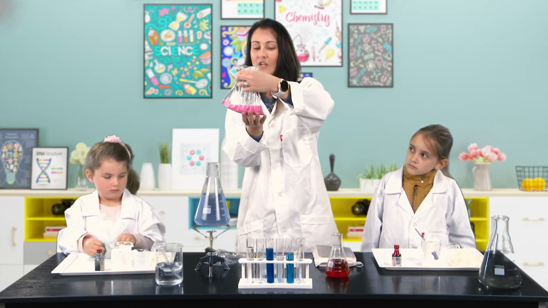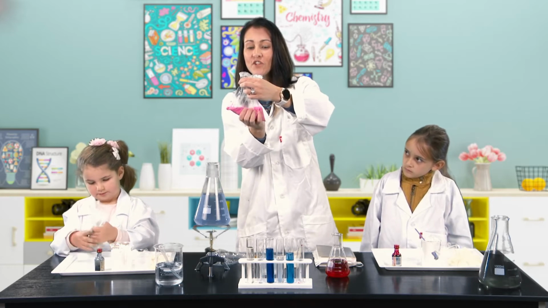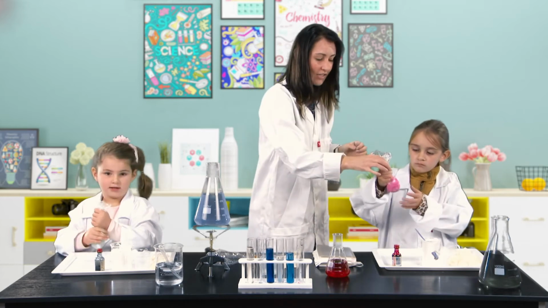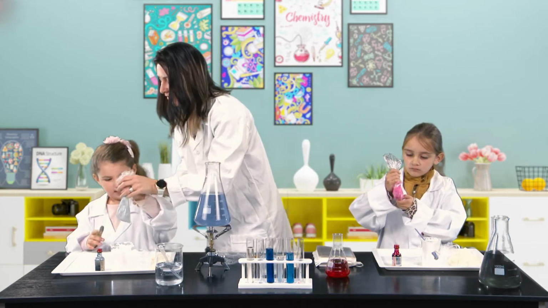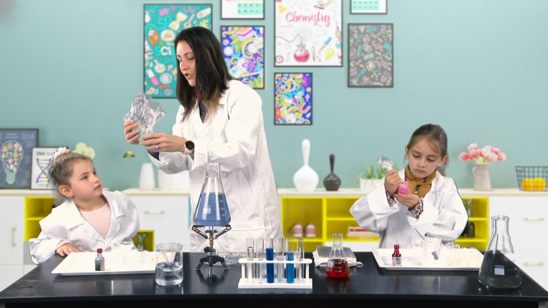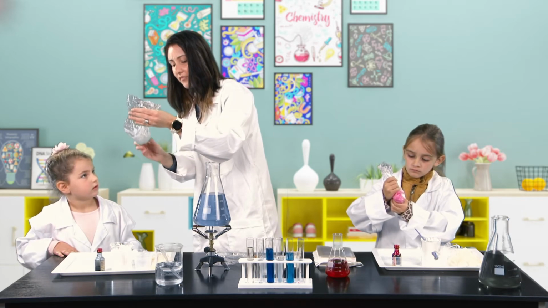See, it became a liquid, and now as soon as you start playing with it and you're exerting a force onto it, it becomes a bit more like a solid. So well done, yours are ready. Let me see yours, Olivia. Brilliant. I'm just going to give it a bit of a rest so it can become a liquid.